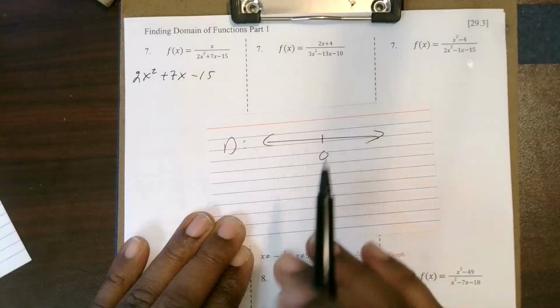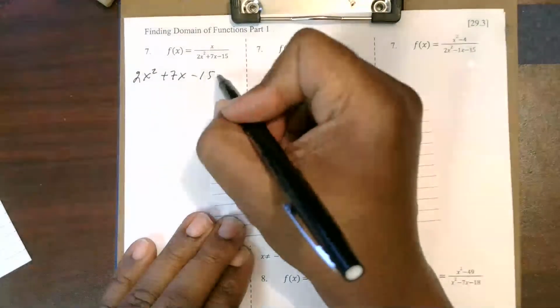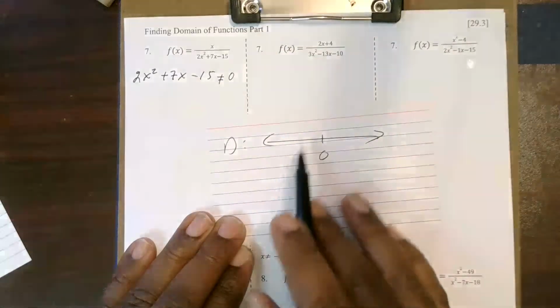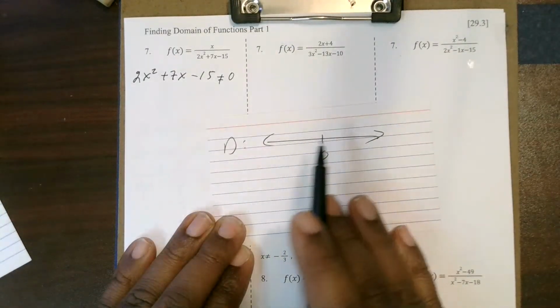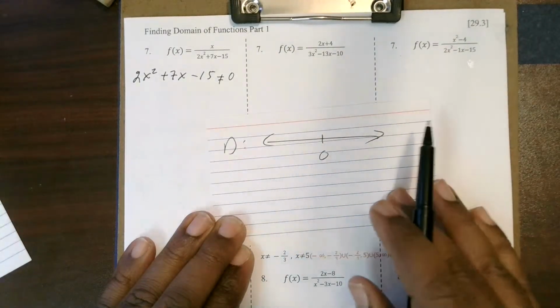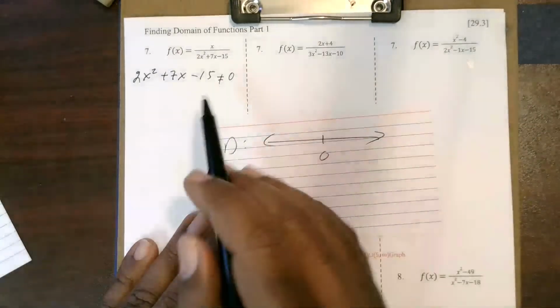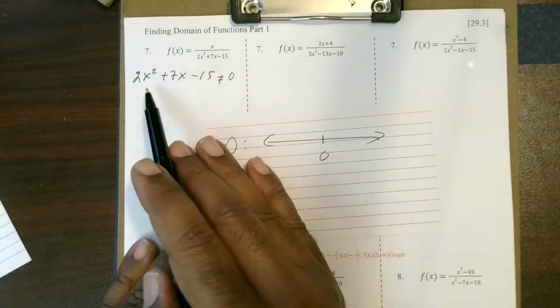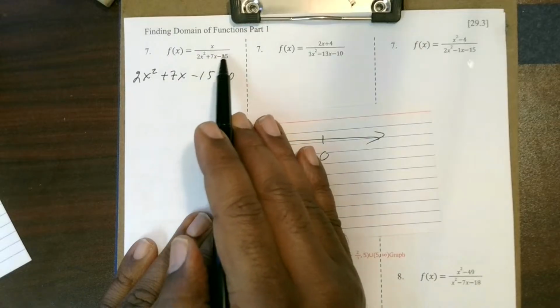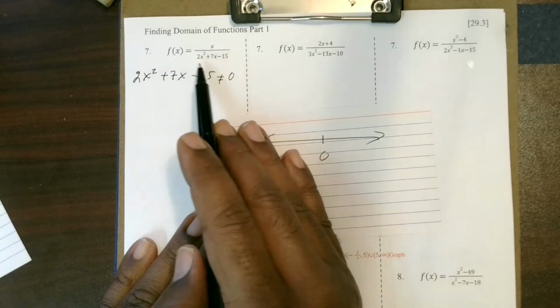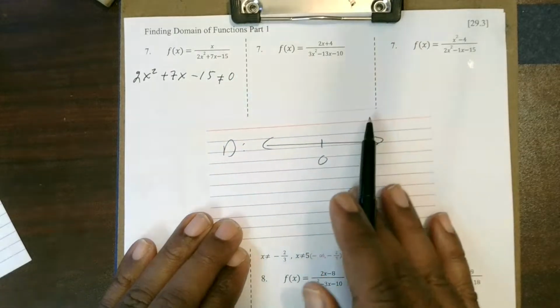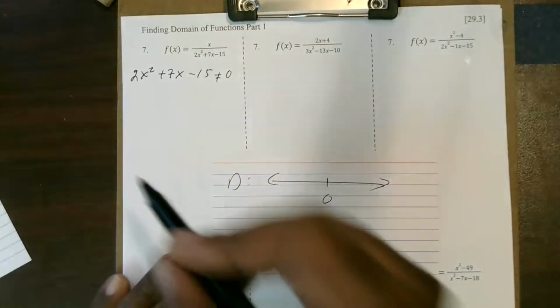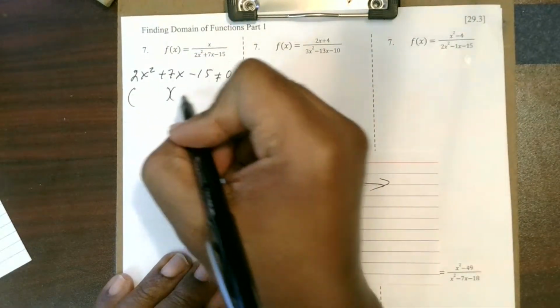That's your domain. But as we solve this, this will tell us what numbers we need to take out of the number line, and the numbers that are left will actually be the domain. Again, you can't have 0 end up being in the denominator. So we're trying to find out what numbers would make this little quadratic equal 0. So I'm going to solve this by factoring.